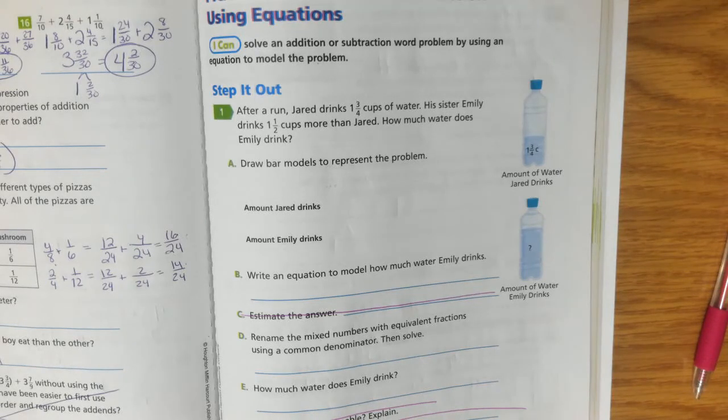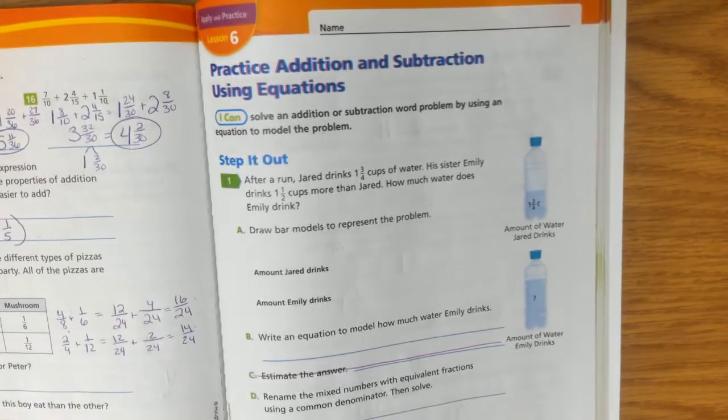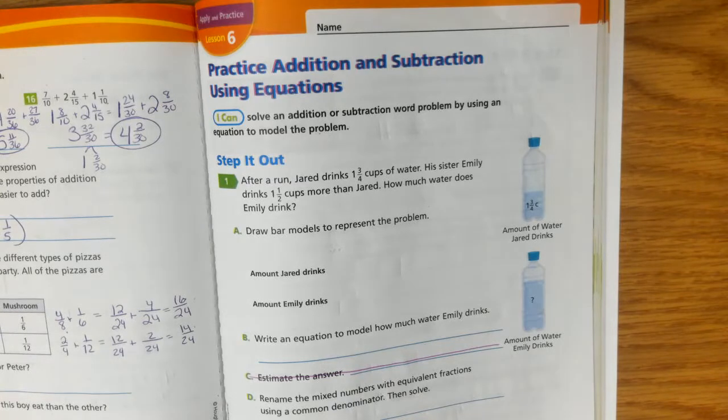Fifth graders, here's our second lesson for this week that is due this Friday, the 12th. We are going to be finishing up Module 7, so we're going to do Module 7, Lesson 6, Practice Addition and Subtraction using Equations. After this lesson, you should be able to solve an addition or subtraction word problem by using an equation to model the problem.